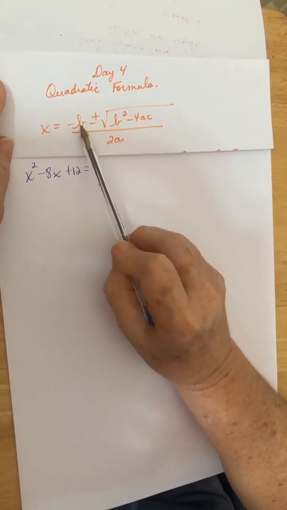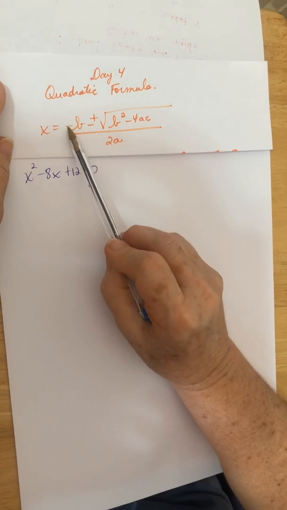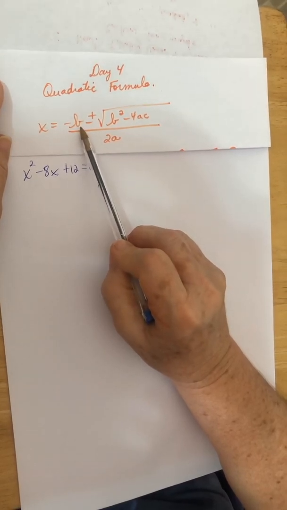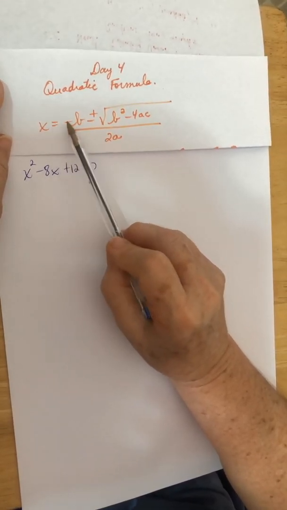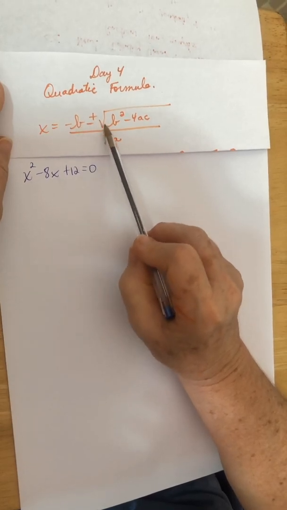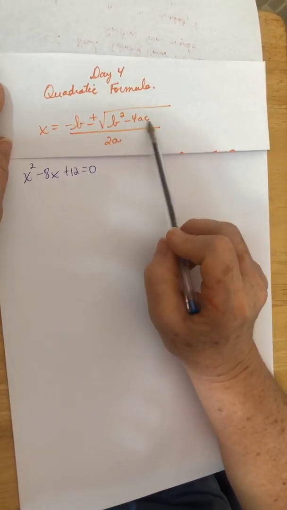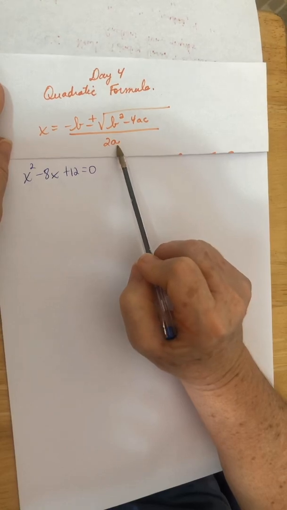Some people say opposite of b or negative b. I like to say the opposite of b, but it doesn't matter. Again, x equals opposite of b plus or minus square root b squared minus 4ac all over 2a.